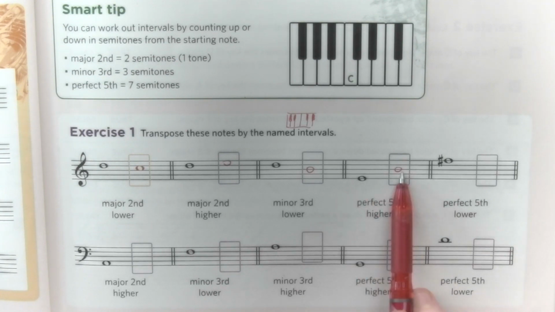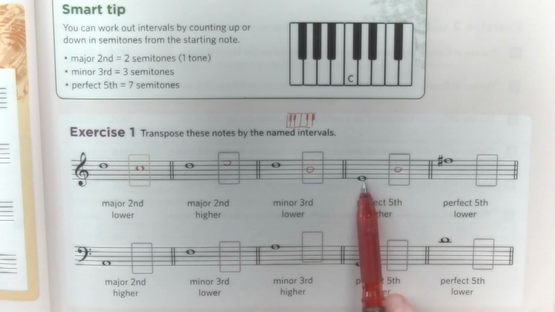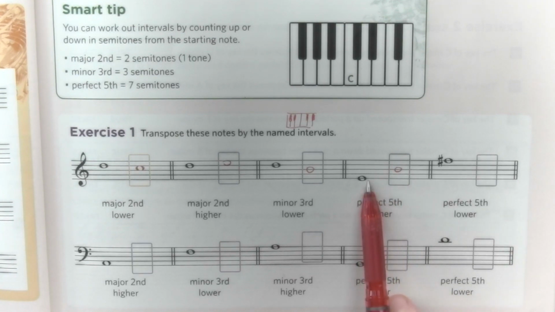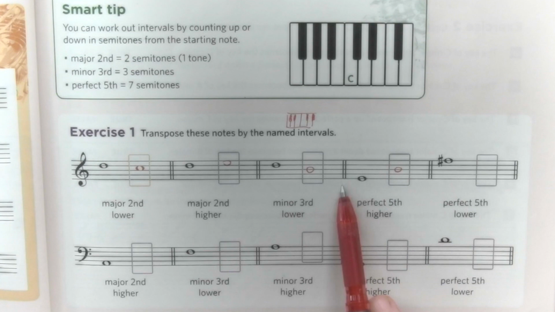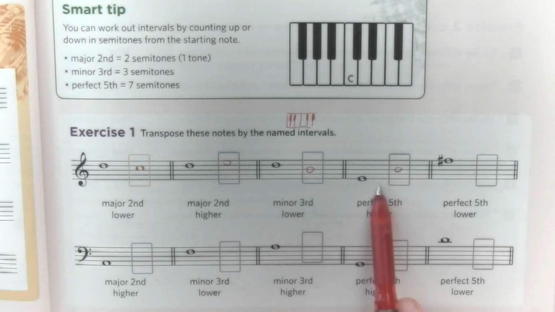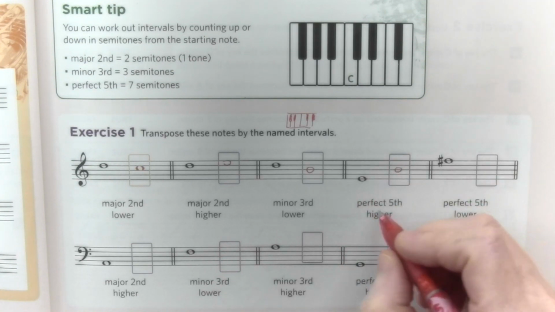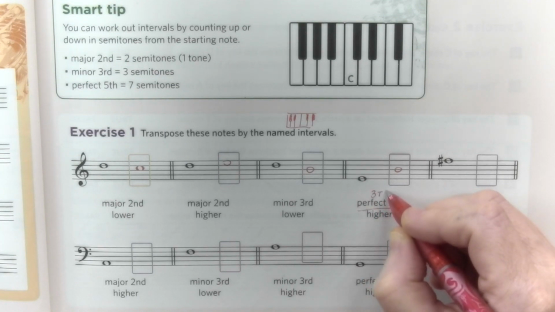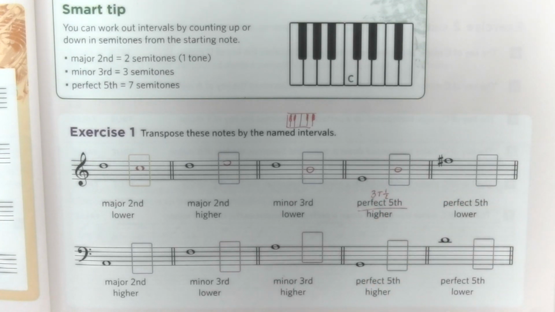From E, you go straight to B. If it would be E flat, that would be B flat. E sharp, B sharp. So it's the same in this case. And if you want to count the tones, that will be 3 tones and a half. A perfect fifth is 3 tones and a half. 3 tones and 1 semitone.